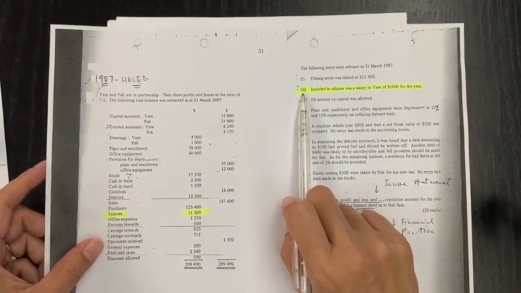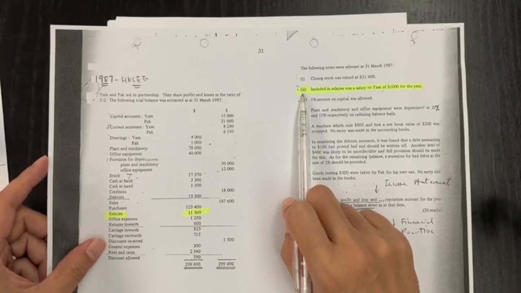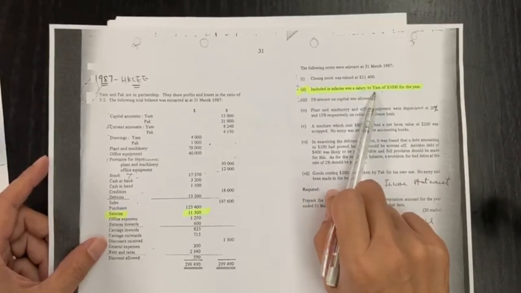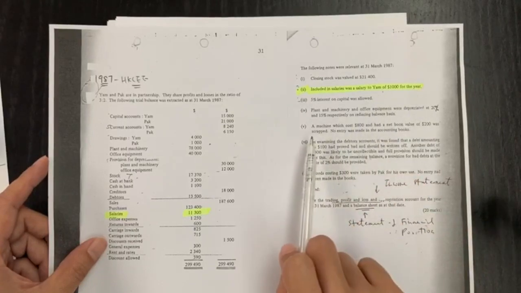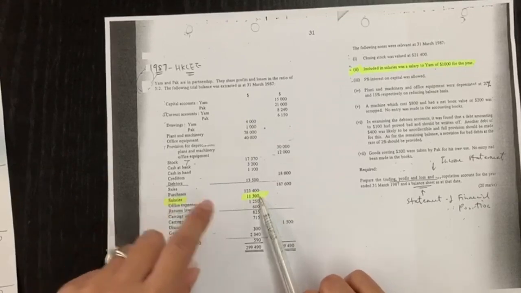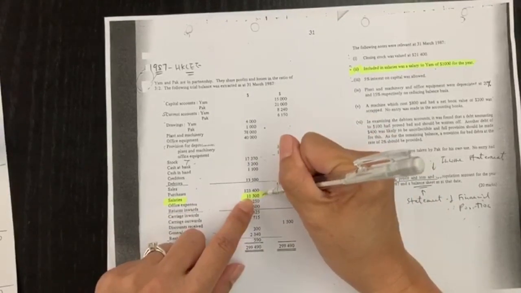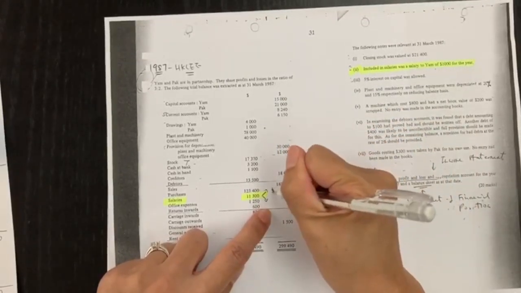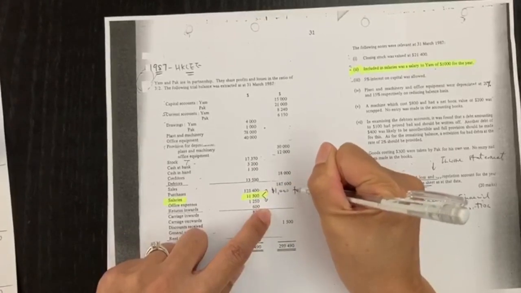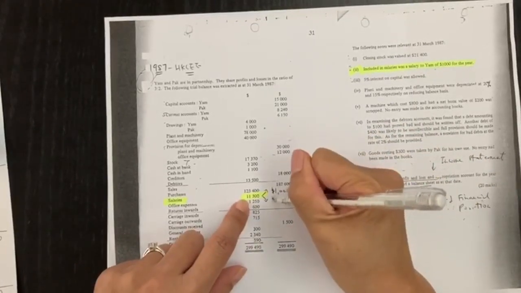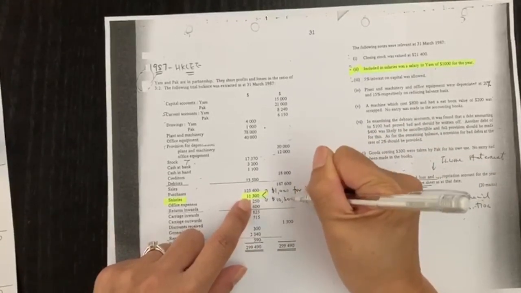Okay, so if you have the question with you, you can highlight this very, very special question. And this is about include in salaries was a salary to Yen of 1,000 for the year. All right. So when you go back to look at the salary here in the trial balance, okay, so you need to do some analysis. All right, so saying what? Saying 1,000 salary for Yen. Okay, so how much left? Yeah, so that would be 10,300 left.